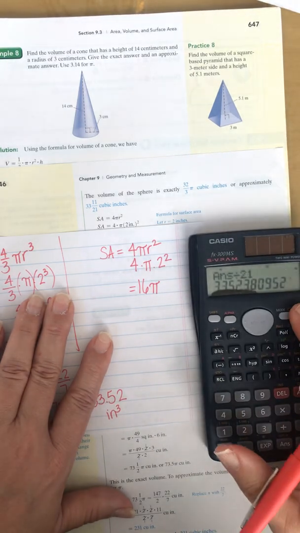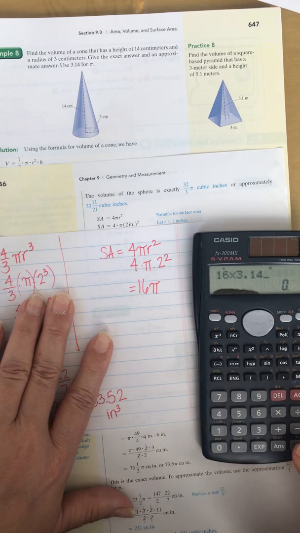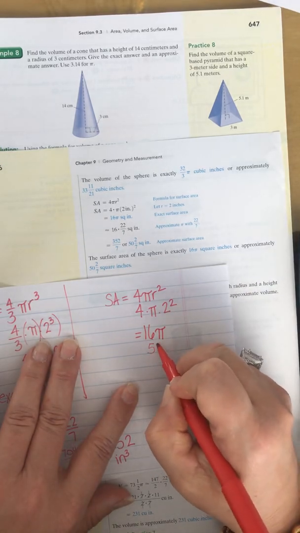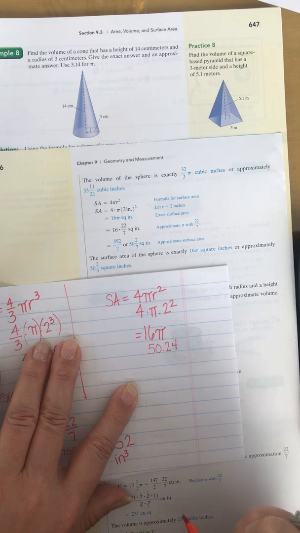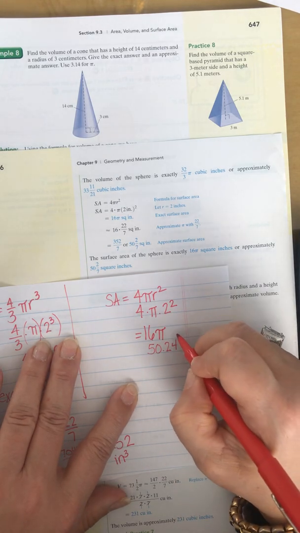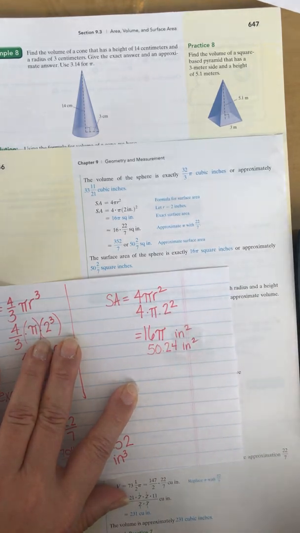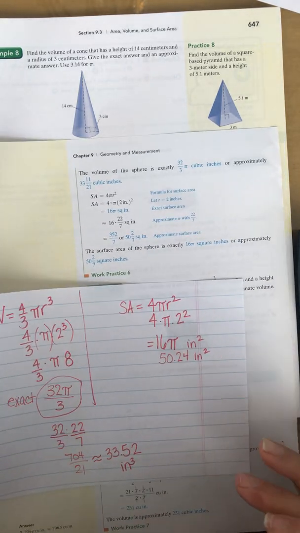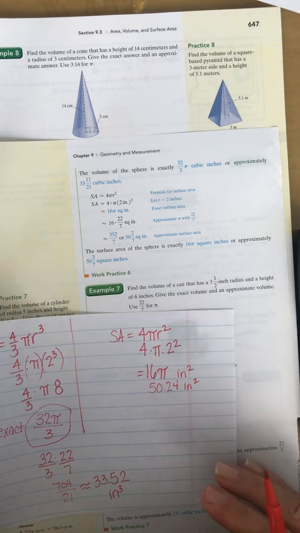And then if you multiplied 16 times pi, you get 50.24. Okay? So that's also, and make sure it's in inches squared because it's surface area. So that would be like the material that they use to cover the outer of the sphere of a basketball.